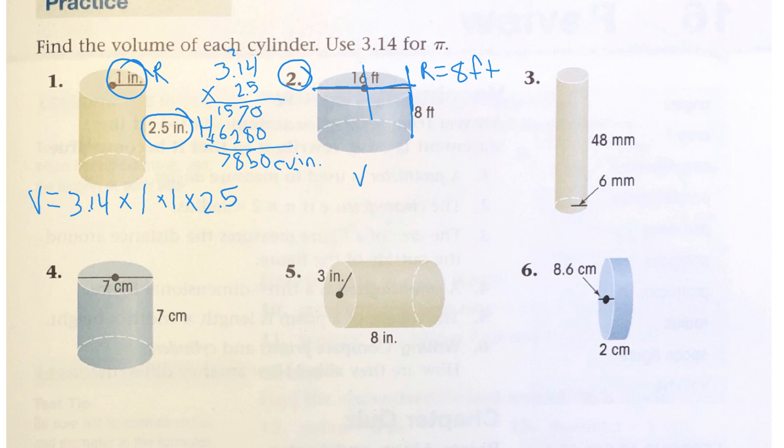So our formula would be volume equals 3.14, that's always going to be there, times 8 times 8, that's the radius squared, and in this case, the height also is 8. So 8 times 8 times 8 times 3.14. And so whatever that equals is the answer in cubic feet.